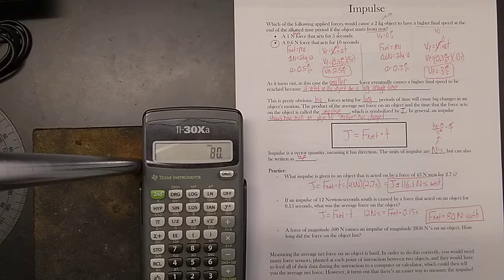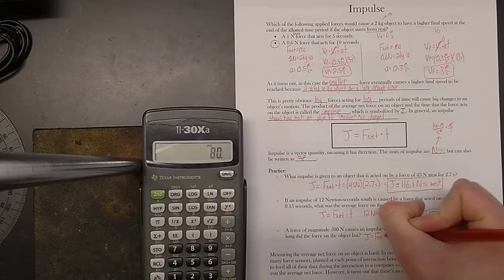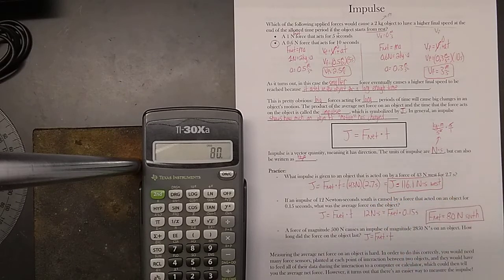A force of magnitude 500 newtons causes an impulse of magnitude 2850 newton seconds on an object. How long did the force on the object last? Once again, we are being asked to solve for the time here. How long did the force last?